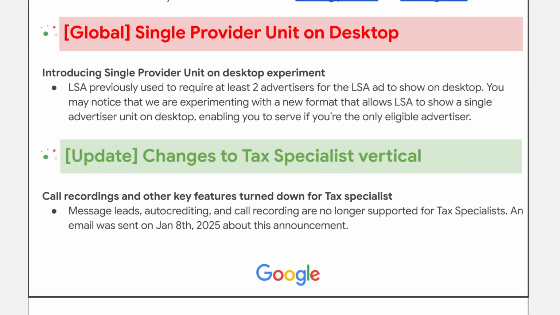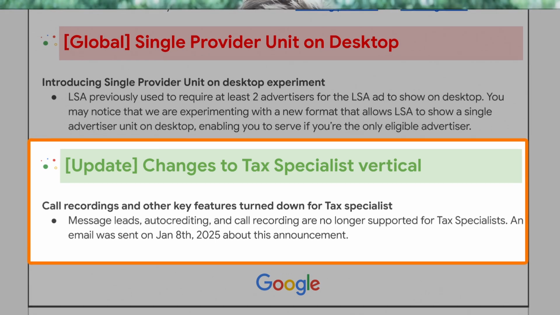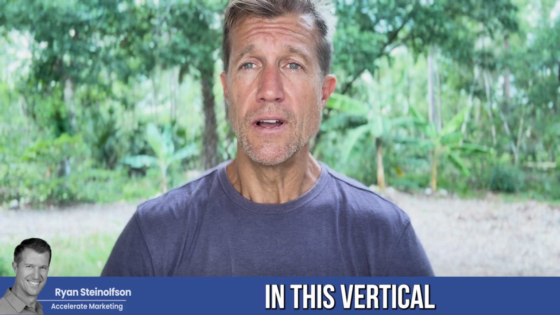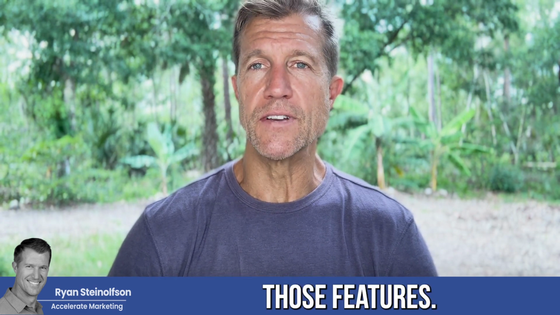Okay. Update to changes to the tax specialist vertical. Message leads, auto crediting, and call recording are no longer supported for this vertical. Why? I don't know. I just know that this is a big change that Google has undergone. If you're in this vertical, I would definitely do the best you can without those features.